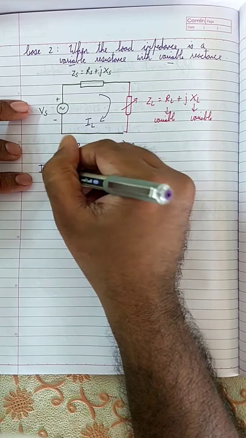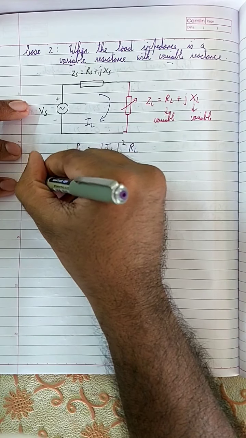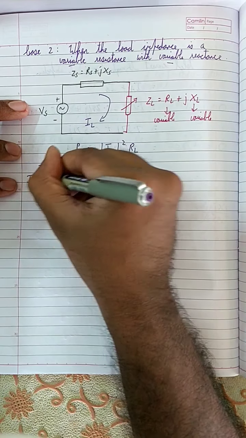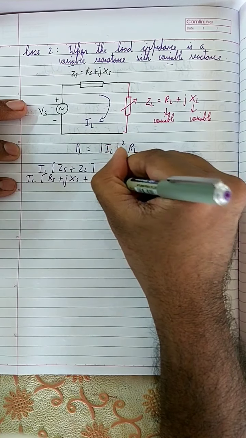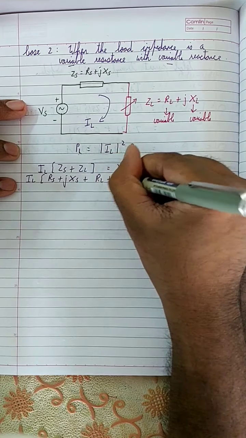And what is the equation for ZS? The equation of ZS is Rs plus JXS, and the equation for ZL is RL plus JXL, is equal to Vs. Okay, this is the equation. Let me combine the real part and the imaginary part.